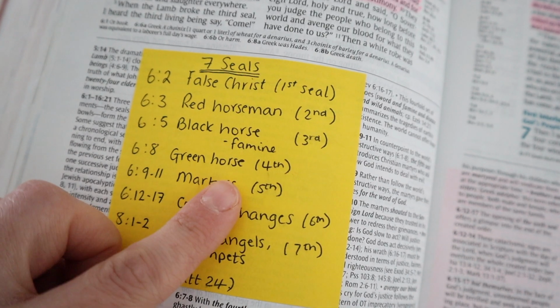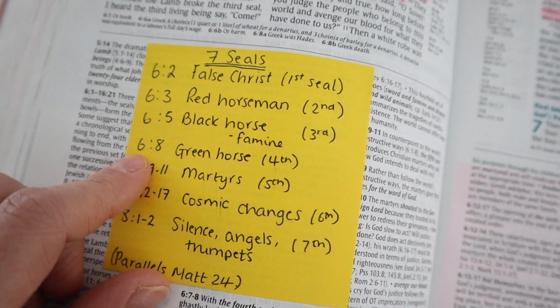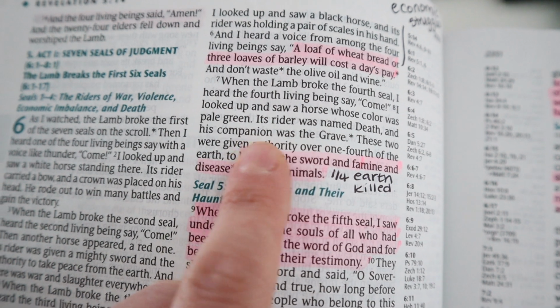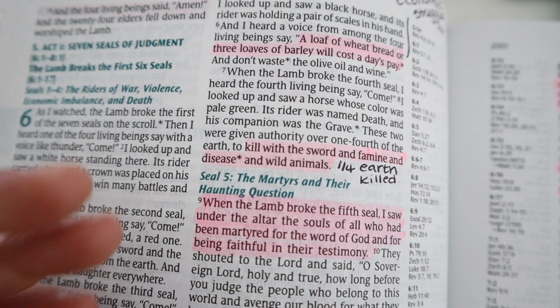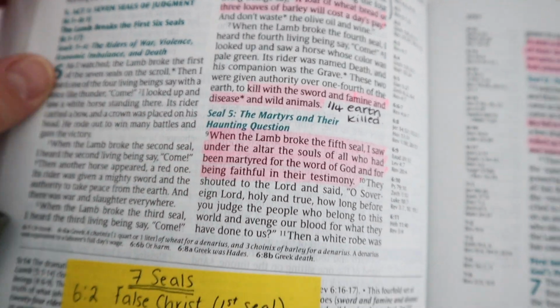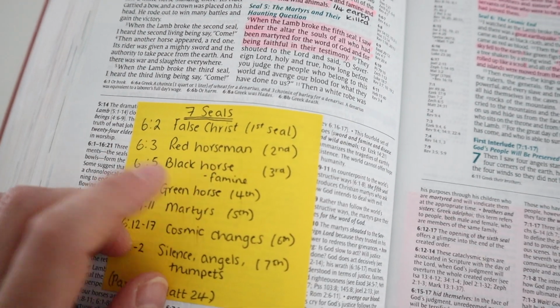Then if I look and I think, oh yeah, what was the green horse symbolizing again? I can just go straight to chapter 6, verse 8 and see here that its rider was named Death and his companion was the grave. These two were given authority over a fourth of the earth to kill with a sword and famine and disease and wild animals. So a quarter of the earth was killed by this green horse.